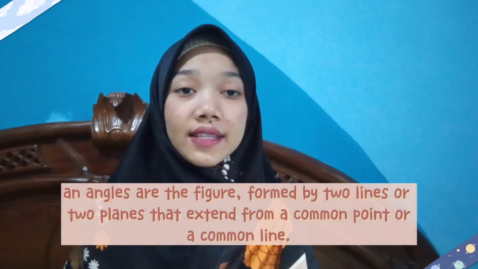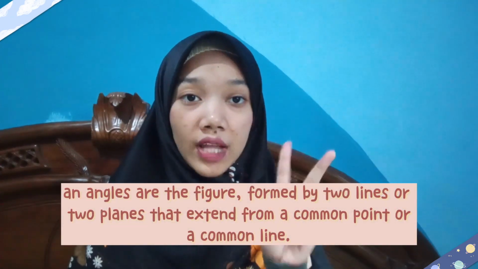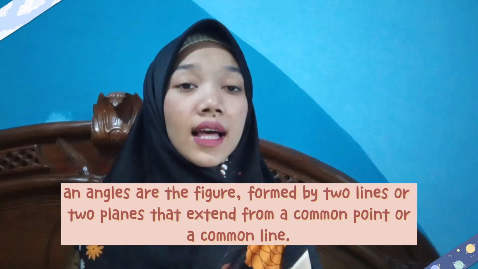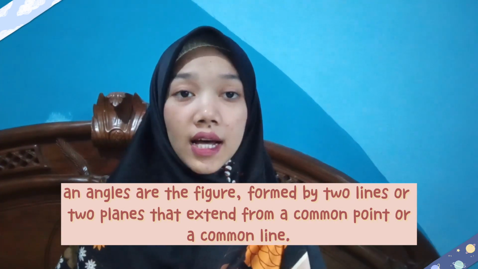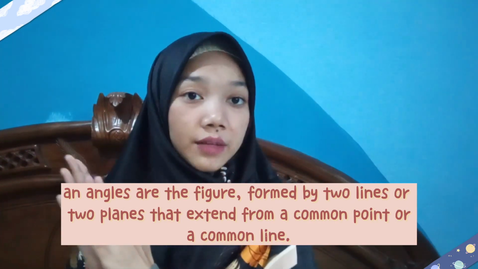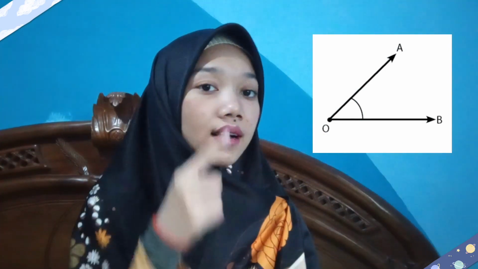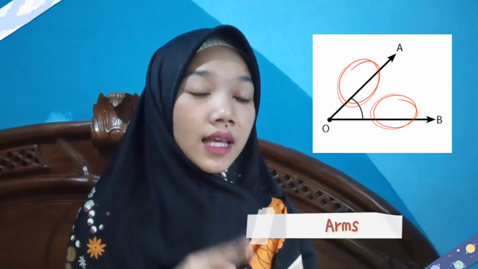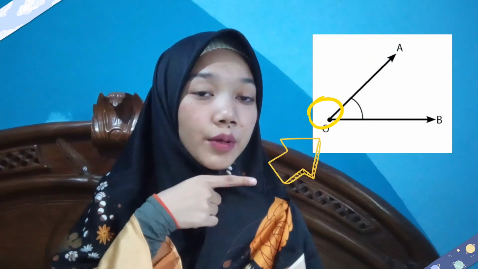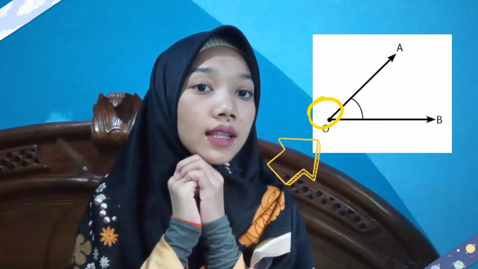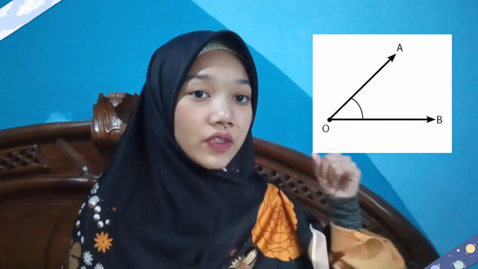An angle is the figure formed by two lines or two planes that extend from a common point or common lines. The example is like this. There are two lines. This is the first line and this is the second line. These are called arms, and this is a common point. We call it a vertex. And so this is an angle.